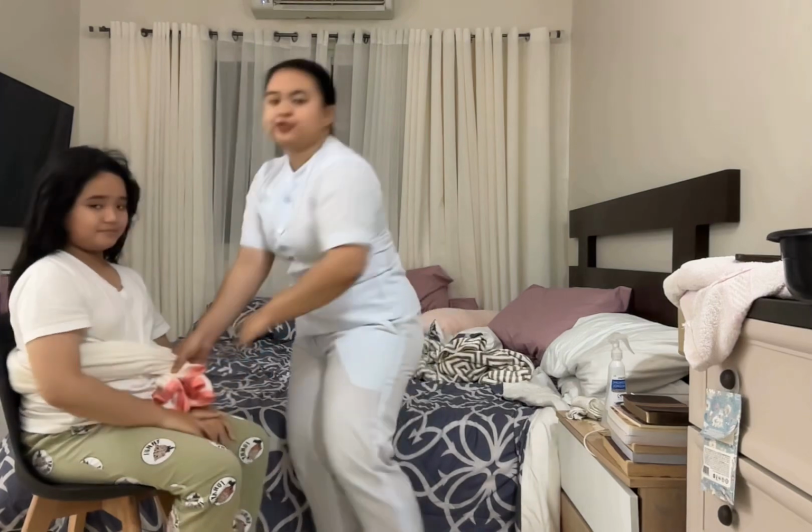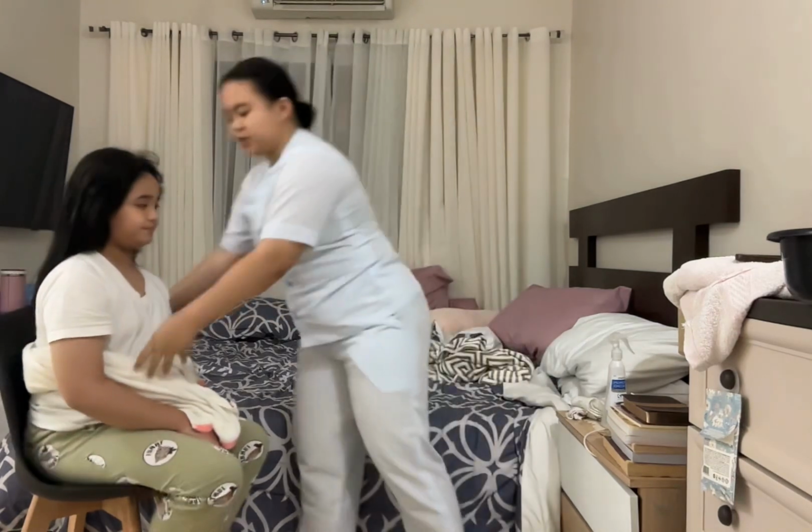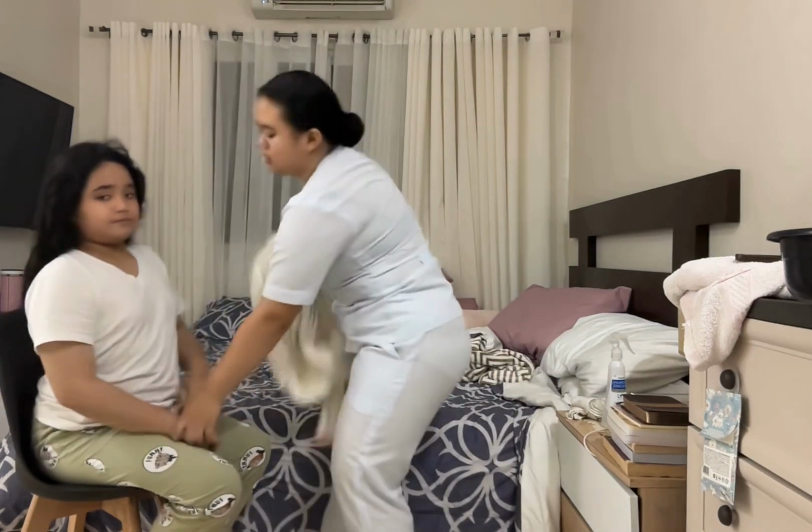Okay po. After we transfer the patient, make sure na comfortable yung patient natin. Are you comfortable with that po? Okay po. Let's remove this one. Down na po kayo. Then, remove the linen na ginamit and perform hand hygiene.